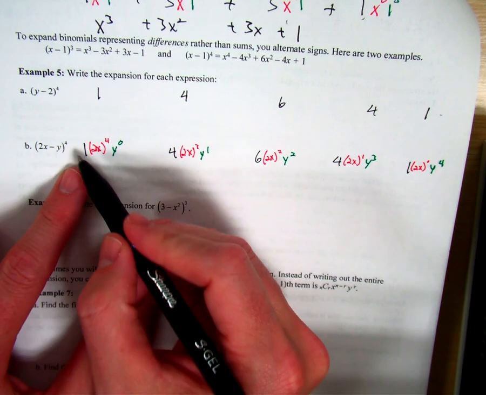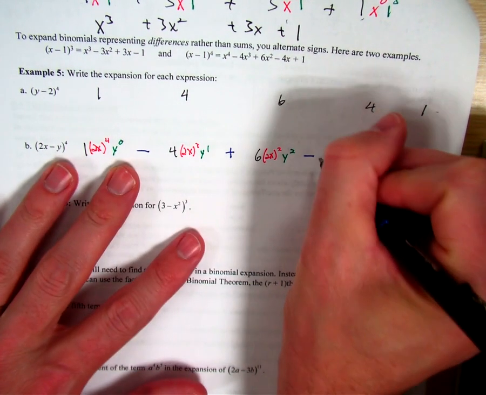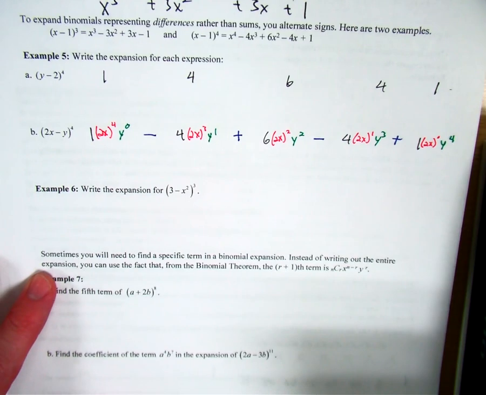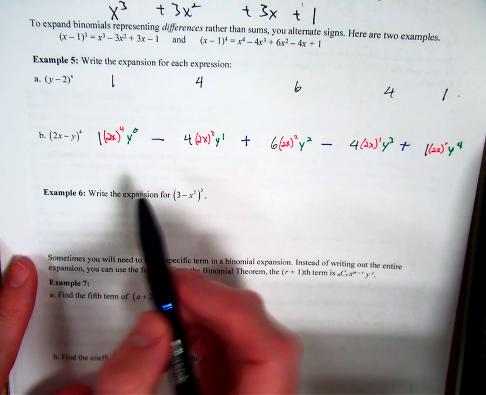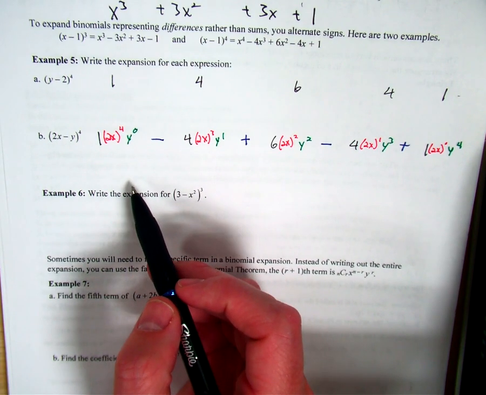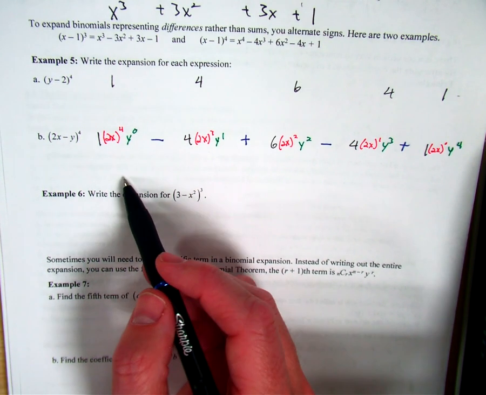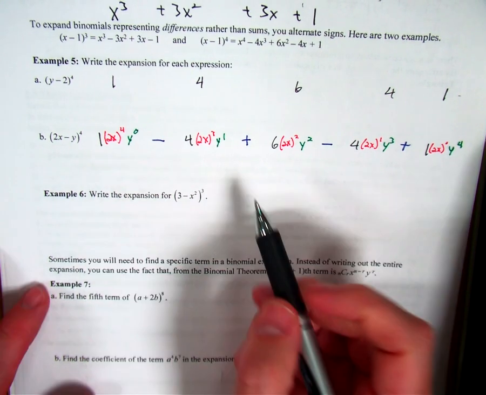So first one is positive, and then it's going to go minus, plus, minus, plus. Now we're ready to simplify a row, and then maybe get an answer. We'll see if we can do it in just one more row.